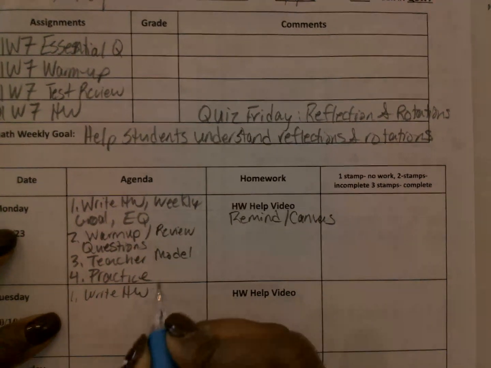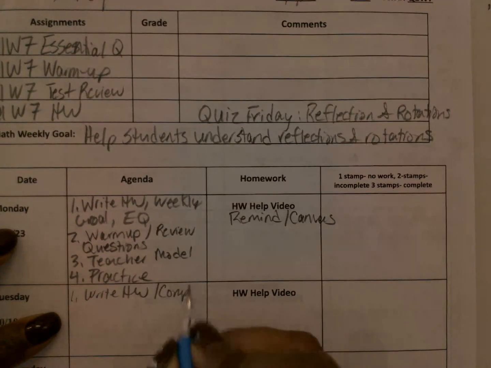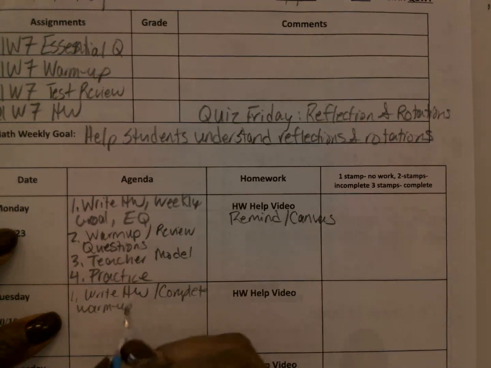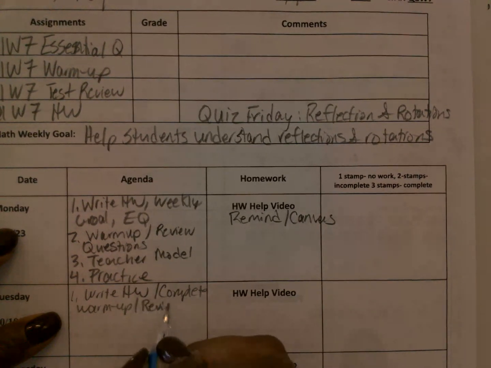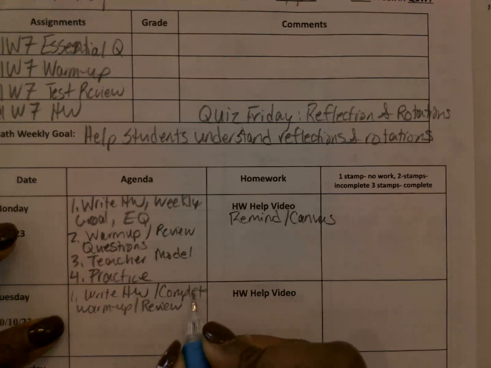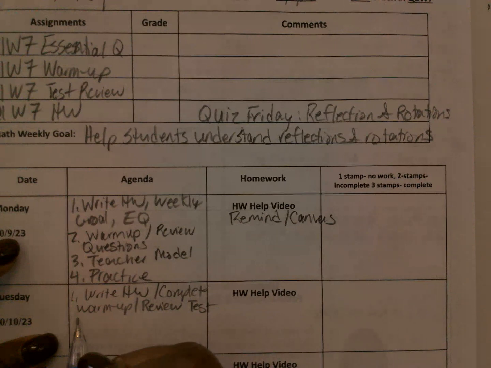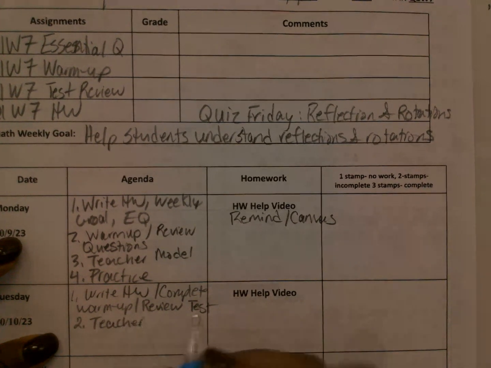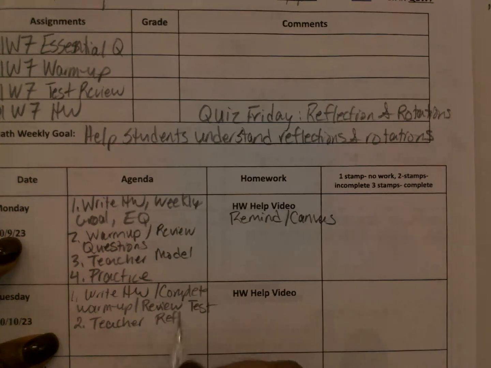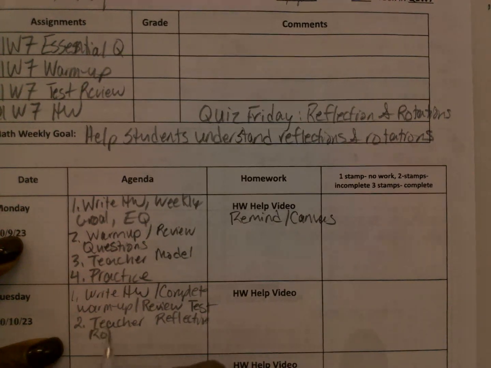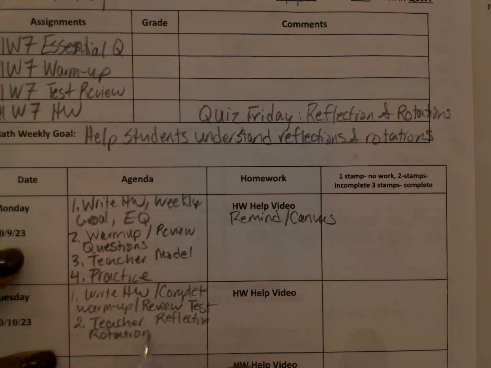Complete the warm-up. I'm going to give you a minute or so to complete your warm-up. We're going to go over the warm-up and the review test question. Please don't do that, baby. After which, I'm going to model reflection again with the sheet that we did yesterday. And then I'm going to go into rotation. I'm going to model rotation.